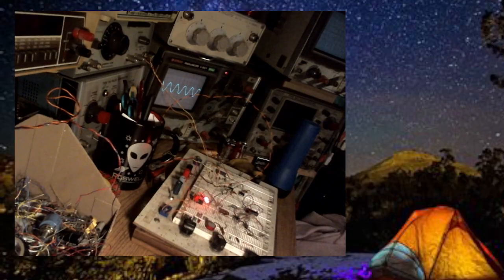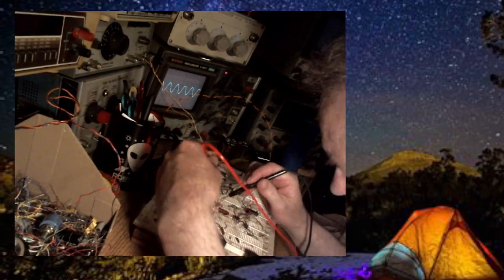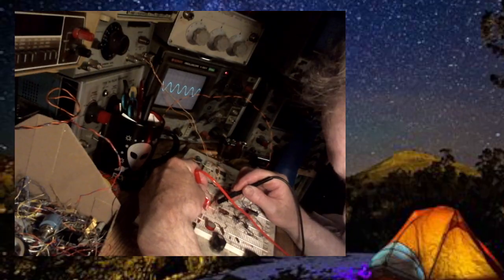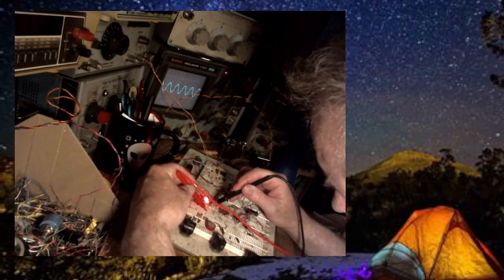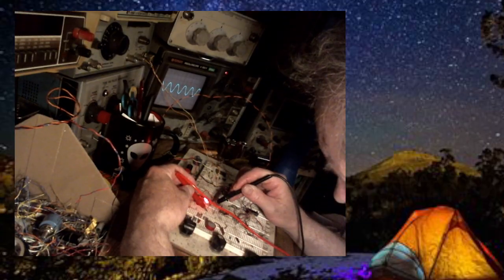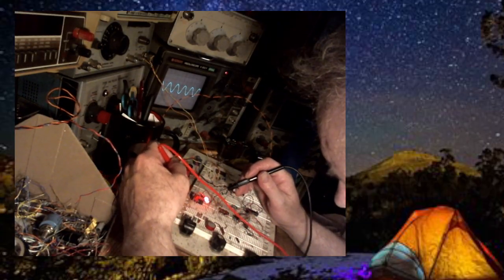Let's see what kind of voltages we're talking about here. That's 1.85 volts there.